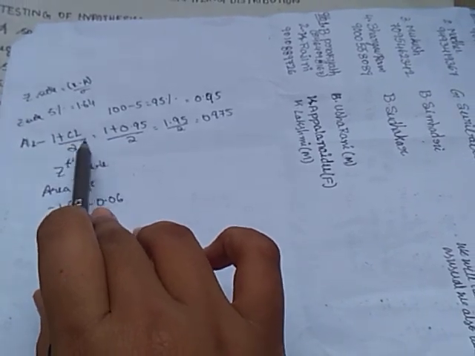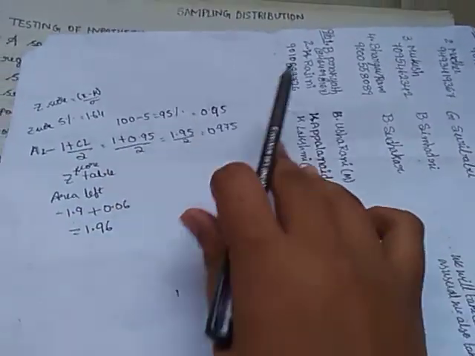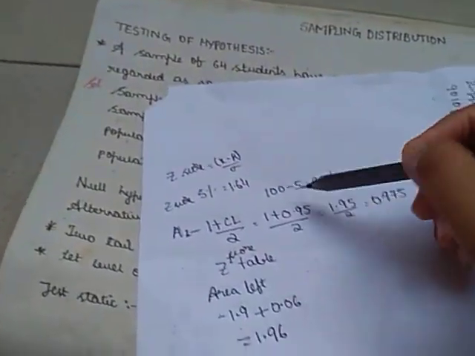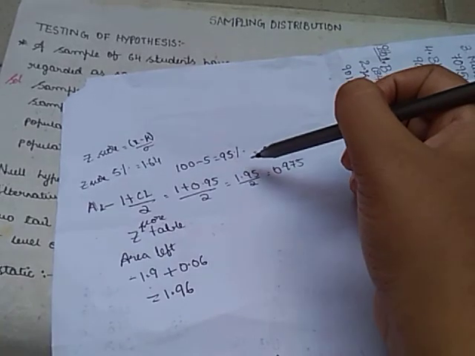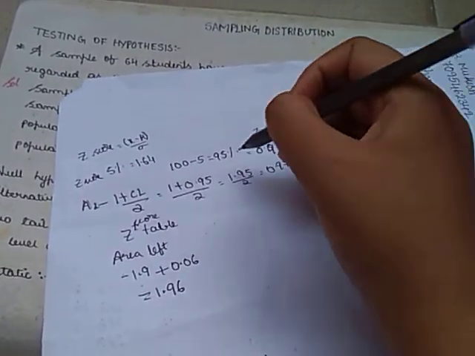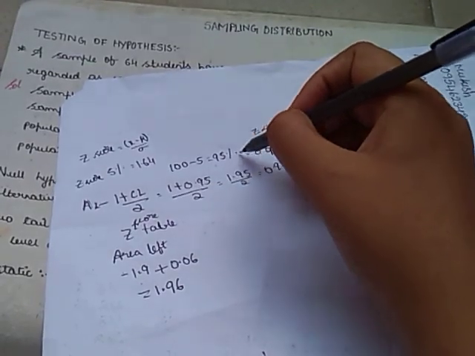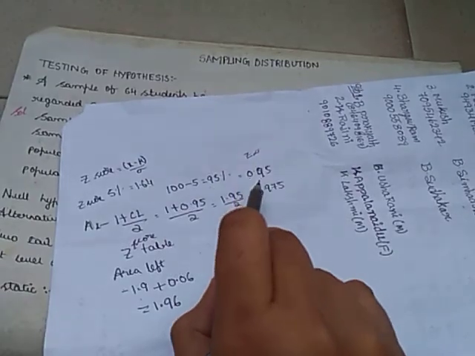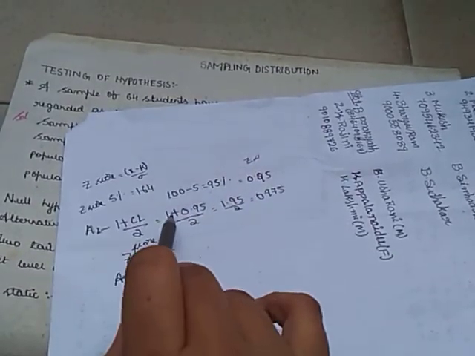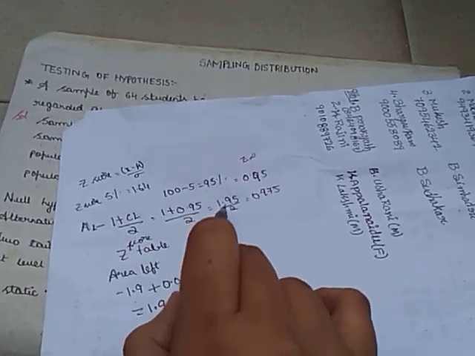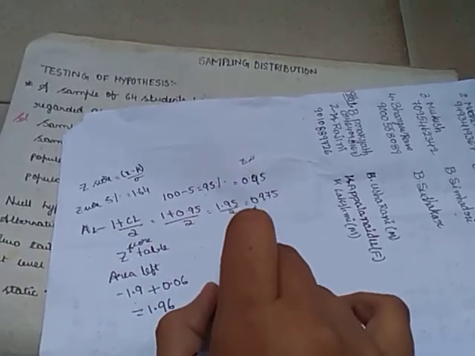CL means confidence level. Here the significance value is 5%, so 100 minus 5 is 95%. For 95% we are finding the z alpha value. 95% in points is 0.95, so the confidence level value is 0.95. So 1 plus 0.95 by 2 equals 1.95 by 2.